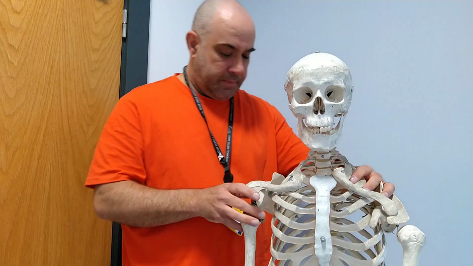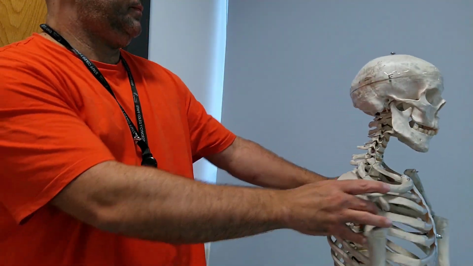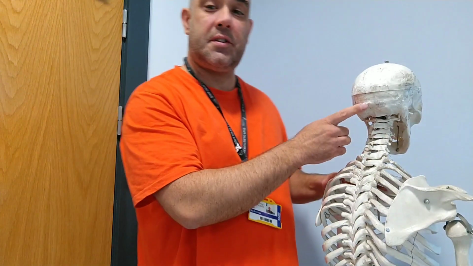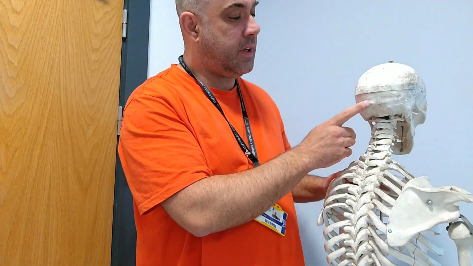At the back of the skull, this important point here is called the occipital protuberance. If you feel on the back of your head, you can feel that at the base of your skull. And that's an important attachment point for muscles.